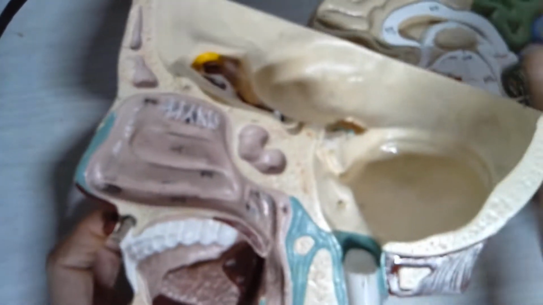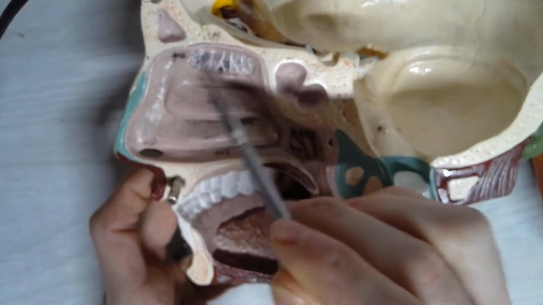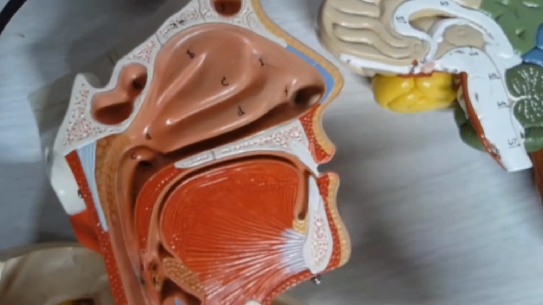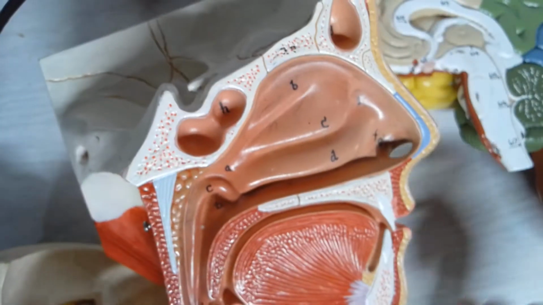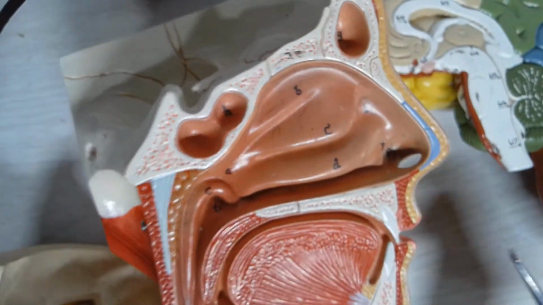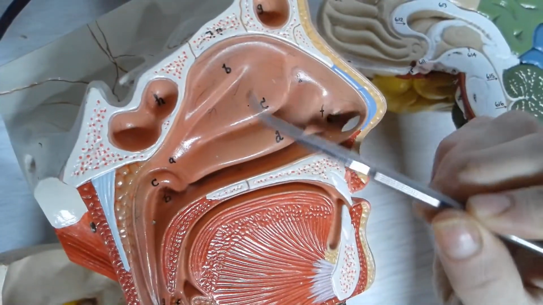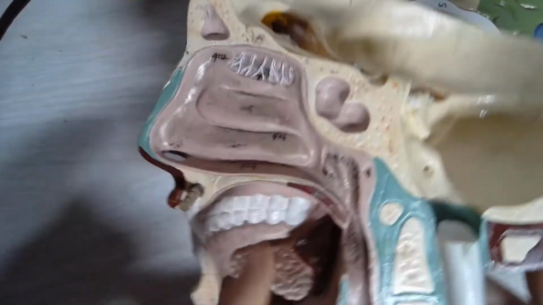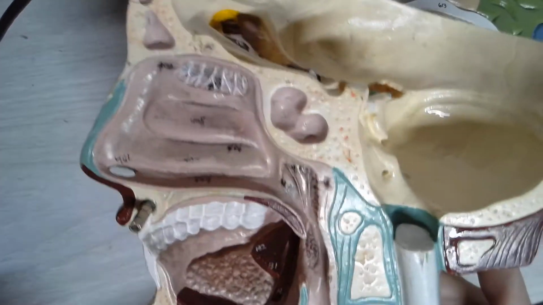Next is the nasal cavity. The nasal cavity is this whole area right here. All of this is the nasal cavity. And if I show you this from another model here, all this is the nasal cavity. Now, the olfactory epithelium is a tissue that covers all the nasal cavity. All this tissue, this light pink tissue right here, is olfactory epithelium.